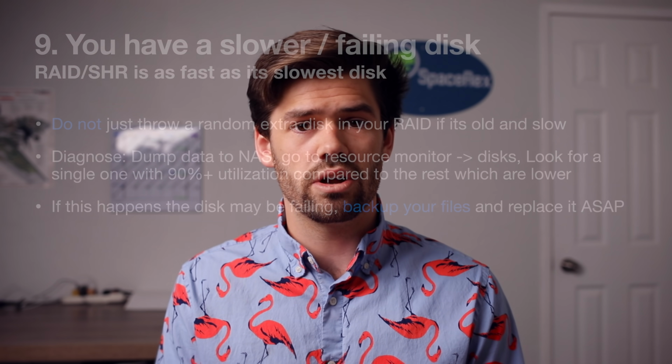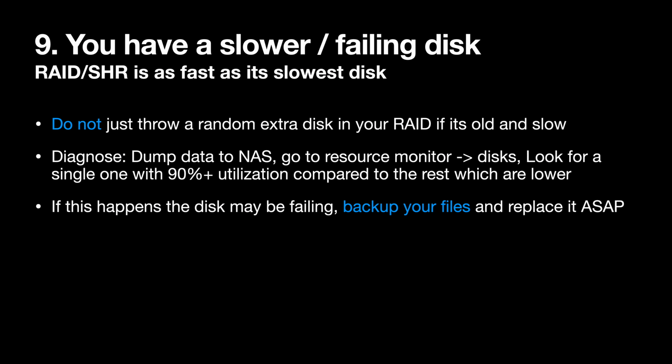Number 9 is when your disk is slow or failing. So I've actually had a couple circumstances where somebody bought 6 really nice NAS drives and then said, oh, I've got this cheap external drive, I'll just shuck it and throw it in there as a 7th drive. The thing is, with RAID and SHR, you are as fast as your slowest disk because everything has to be read and written from at the same time in parallel.